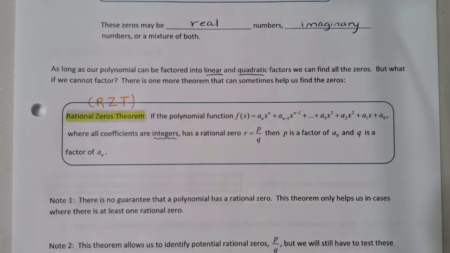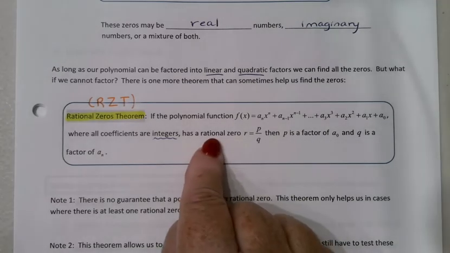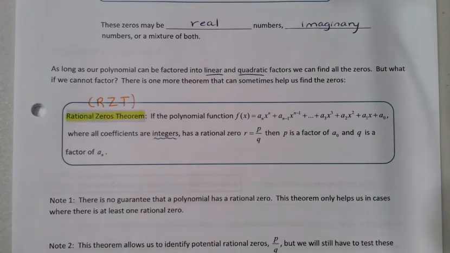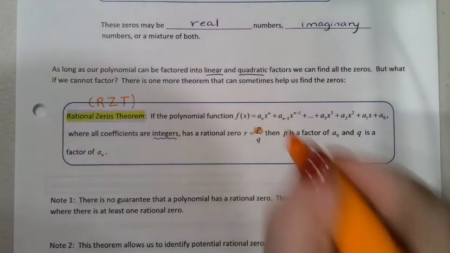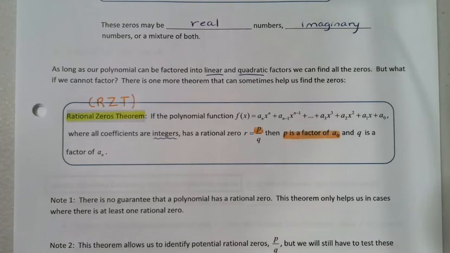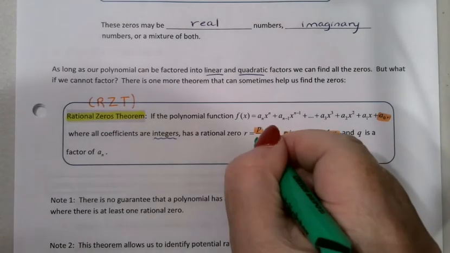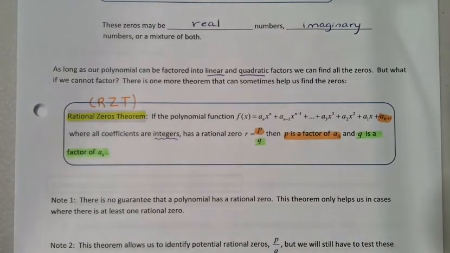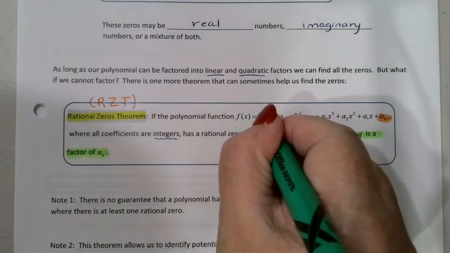So let's think about that for a minute. A rational number is just a number that can be written as a fraction. So that's why we've written our number here as a fraction. The numerator p is a factor of a naught, or a sub 0, which is the constant term of our polynomial. The denominator, the q, is a factor of a sub n, and notice a sub n is our leading coefficient.